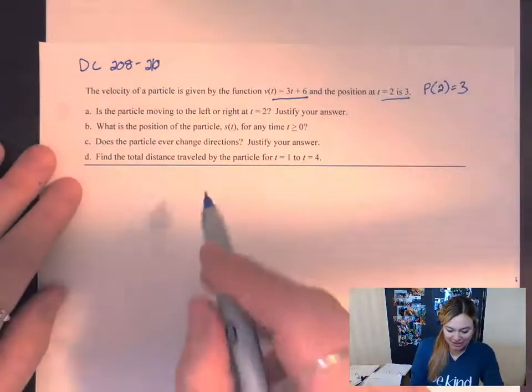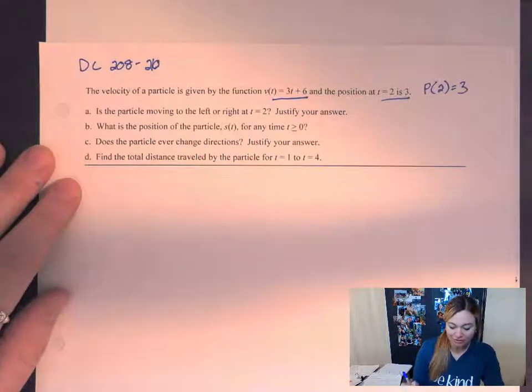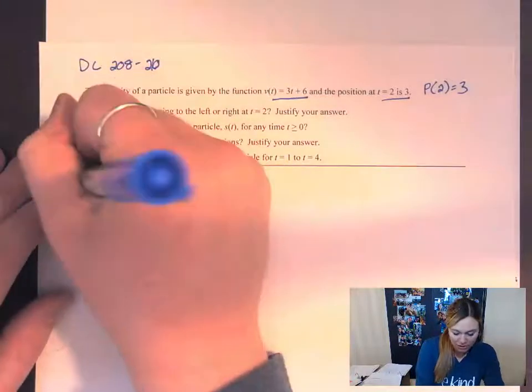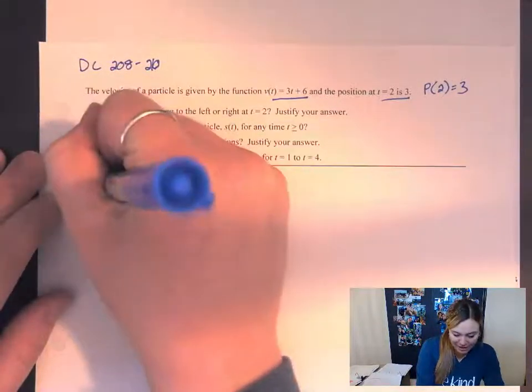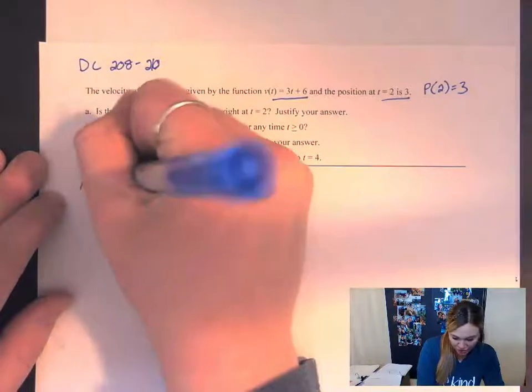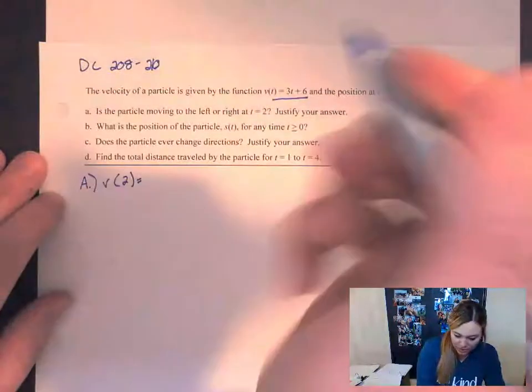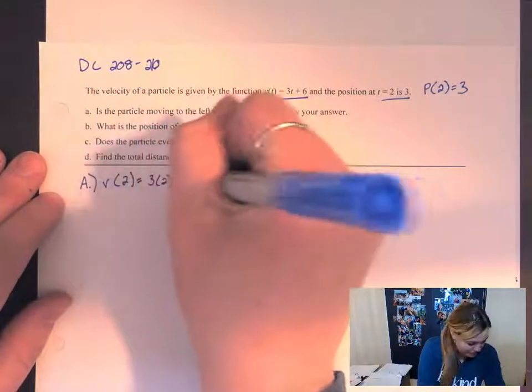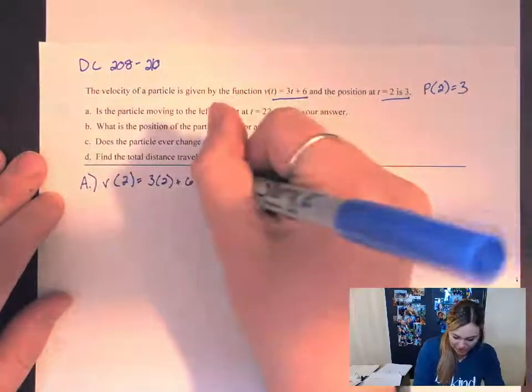So the first question said, is the particle moving to the left or the right at t equals 2? Well, I know a particle moves to the left when velocity is negative and to the right when the velocity is positive. So what I need to know is, what is the velocity at 2? 3 times 2 plus 6 would be 6 plus 6, also known as 12.